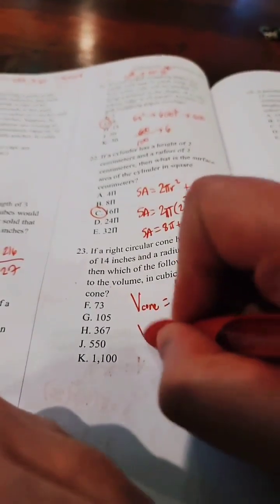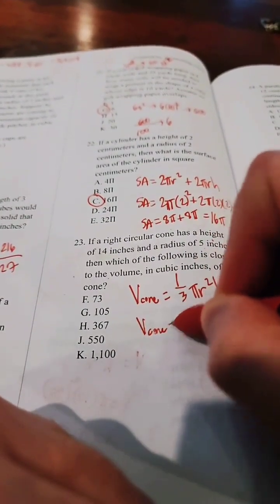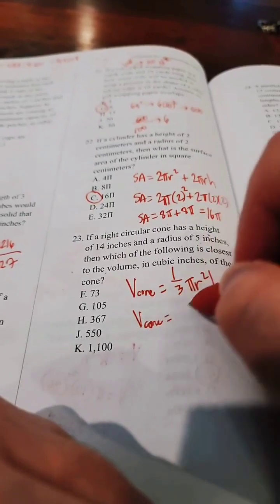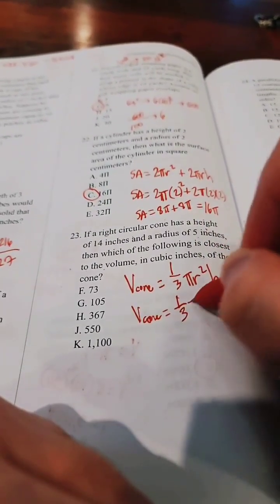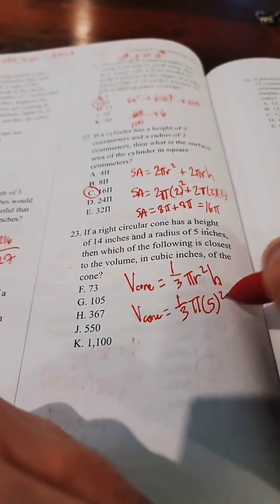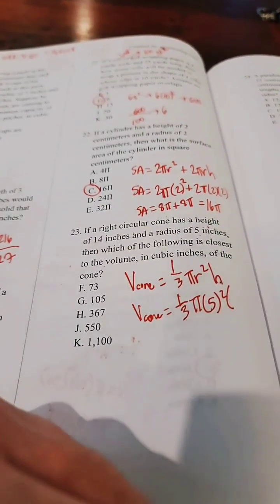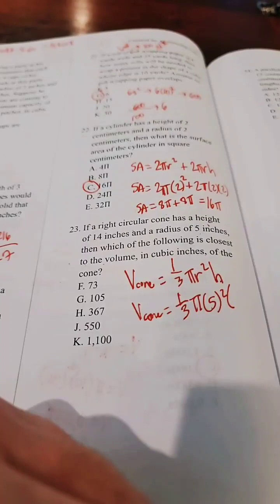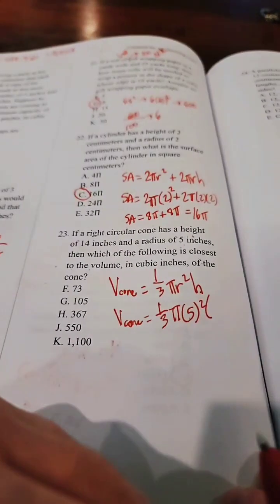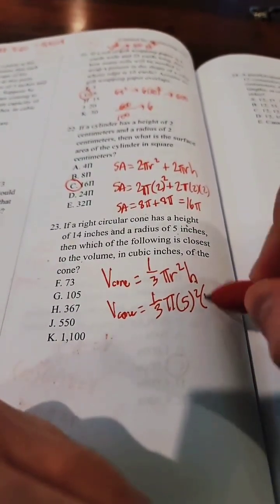Volume is 1/3 pi times 5 squared times 14.